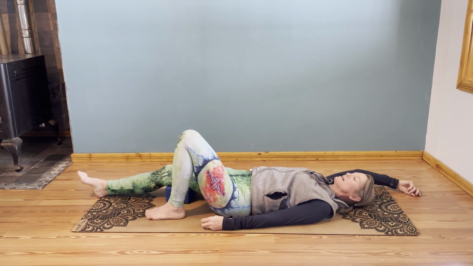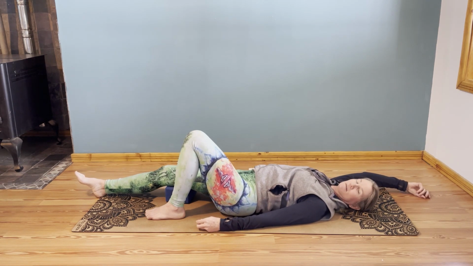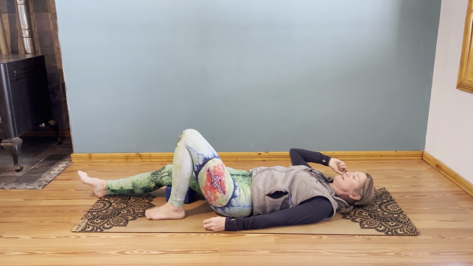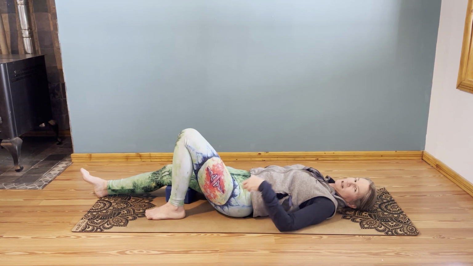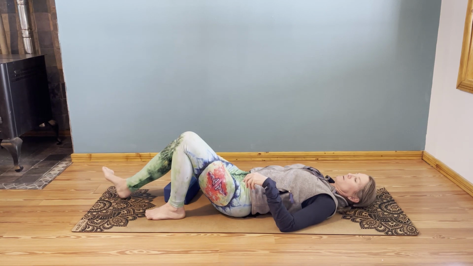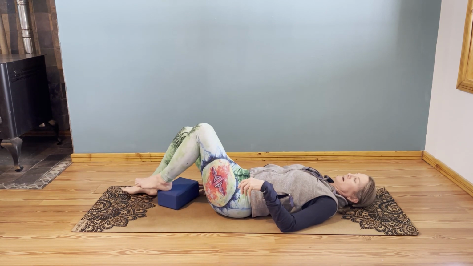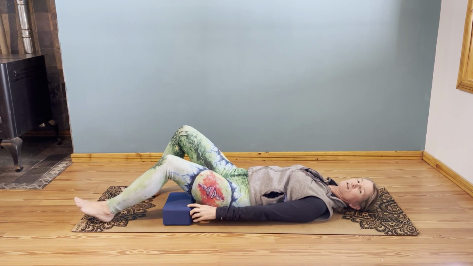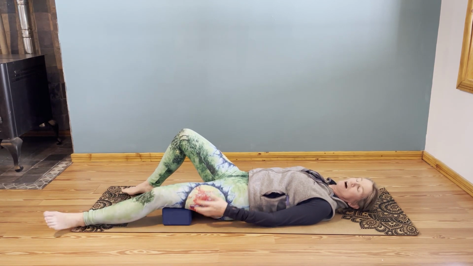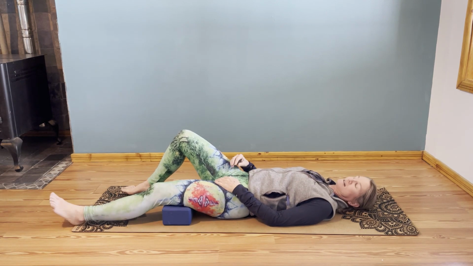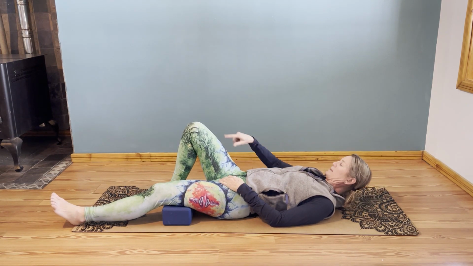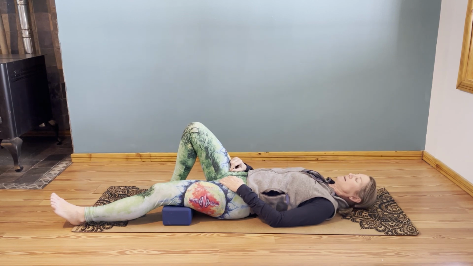One or two more for that side. And then we'll pause. I'm going to stay on this side so you can see what it looks like for the opposite side. But we're going to switch right over. If you had something underneath the right leg, take it underneath your left leg. Take that left leg long. It's on holiday. Let it relax. Right foot to the ground. Knee bent.